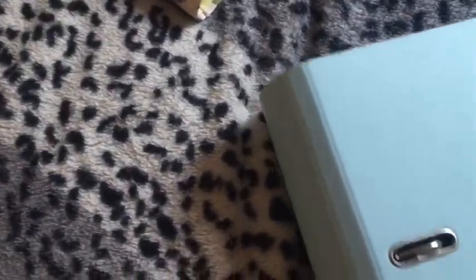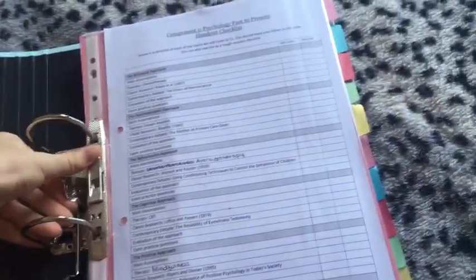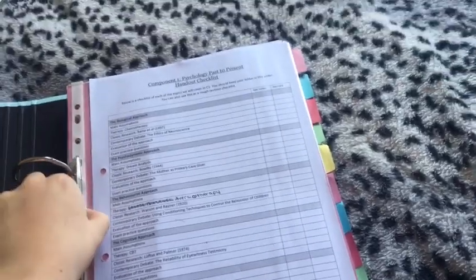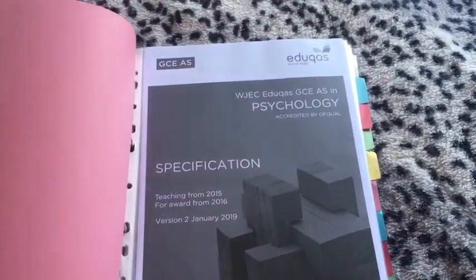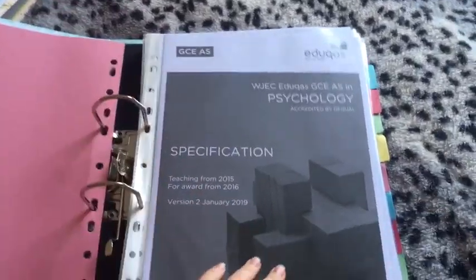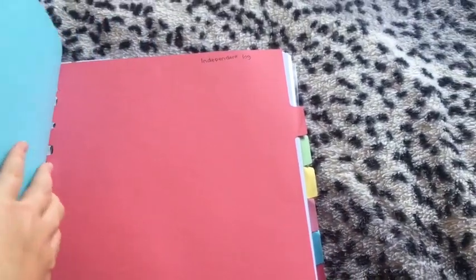Next I've got my psychology folder, and this once again has 10 dividers. These dividers are from W.H. Smith, by the way. It was £5 for 3 sets. So that's just an overview of the course. Admin, which is about the course, specification, how to revise, just random stuff like that. Assessments, which we did one last week, but we've not got it back yet.